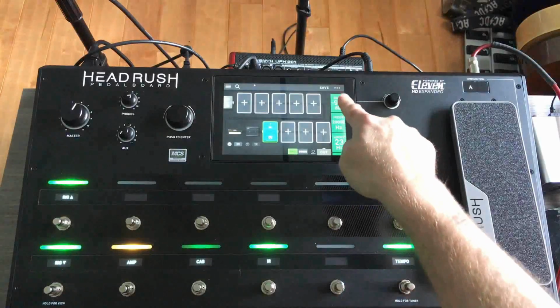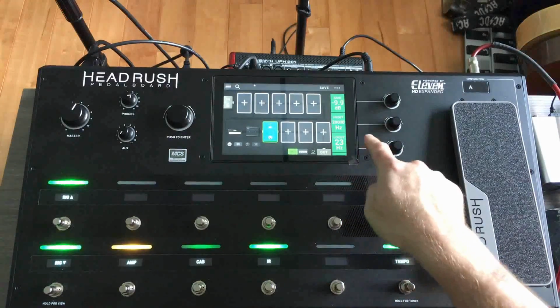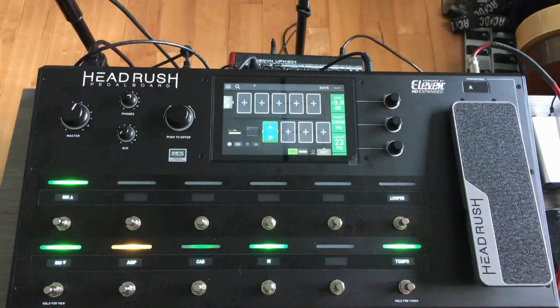And of course, you have plenty of parameters to work with here. You've got your high cut, your low cut, your gain. And here's a neat little thing too. You can combine the cab with the impulse response to get an even thicker sound.